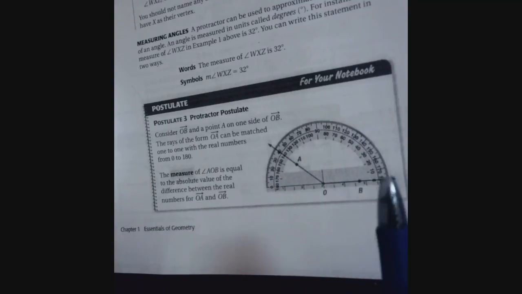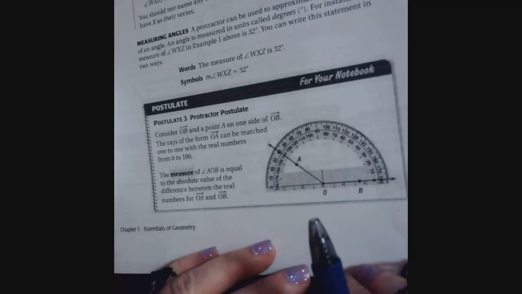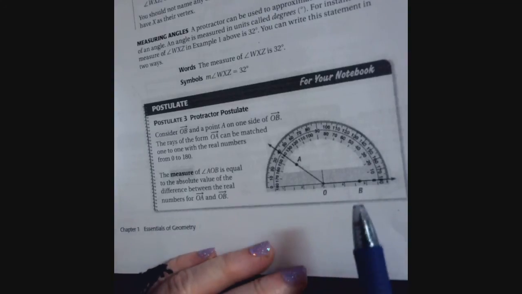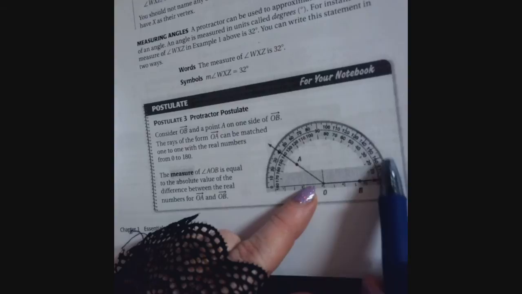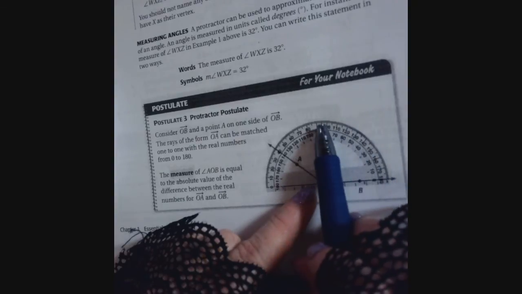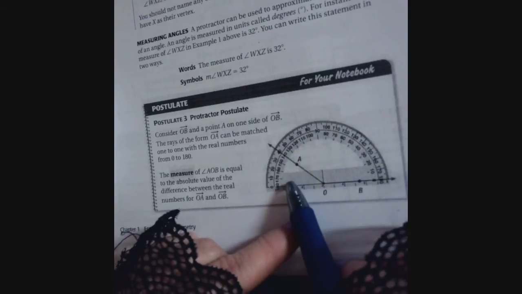So one of the ways that you can read a protractor is you just use a little common sense, okay? You know that this angle is past 90 and it's going close to 180.